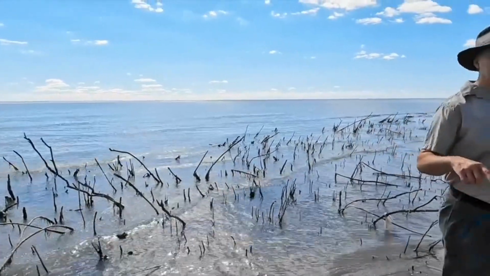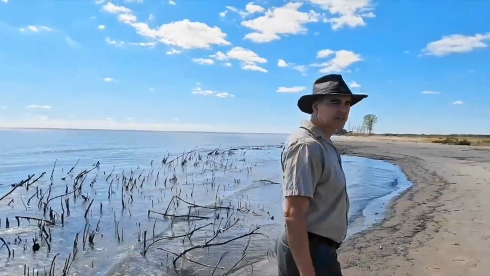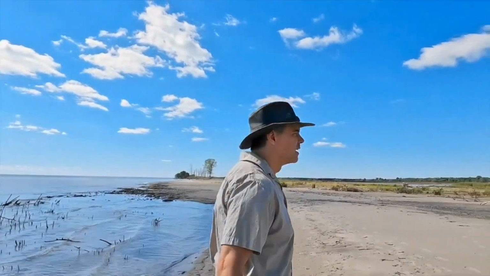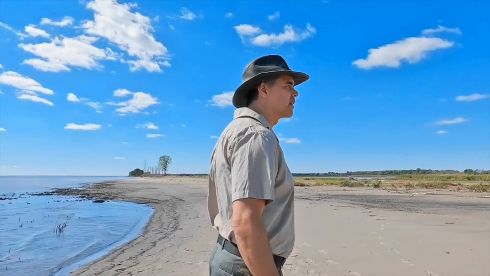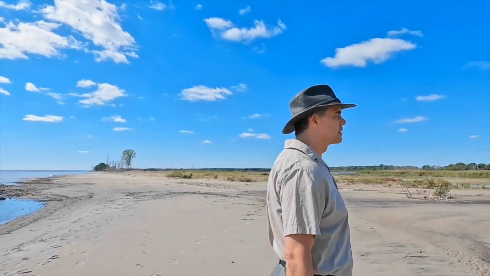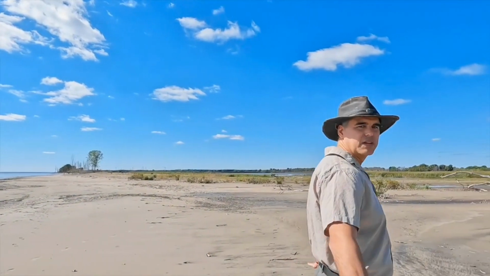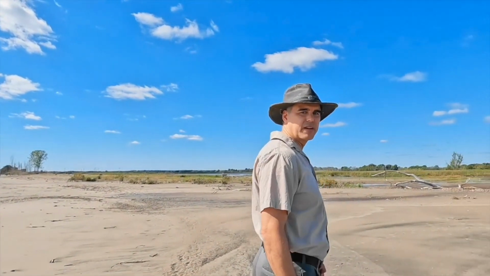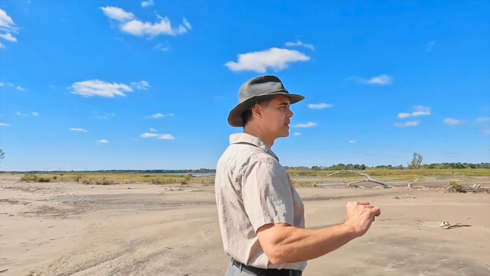And then as we go back here, you can see how the flow of water has gone back into this ecosystem, back into the marsh, and it's washed a lot of the sand along. Basically what we call this is a blowout.